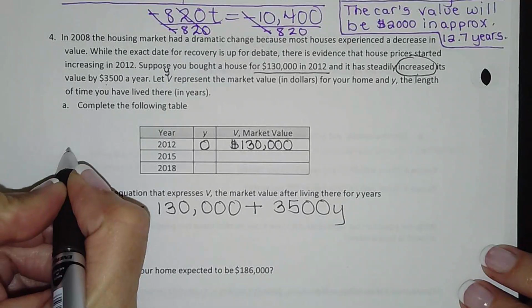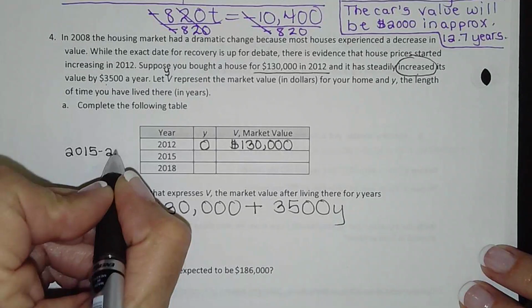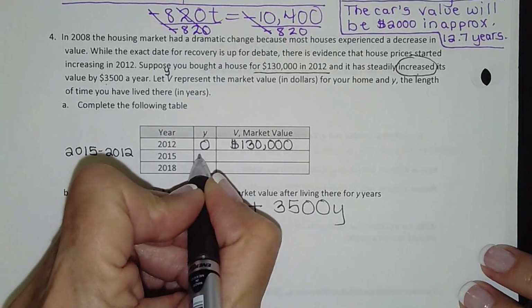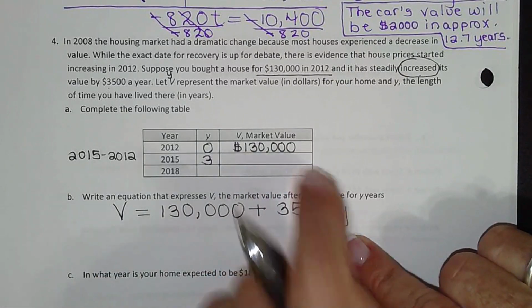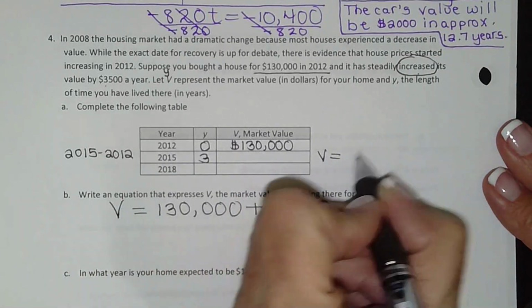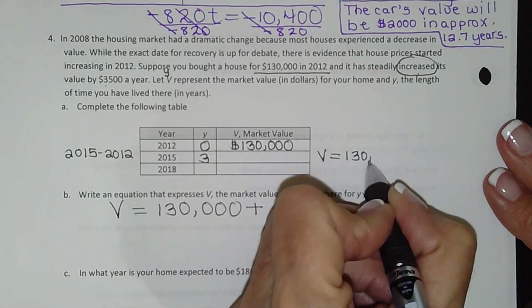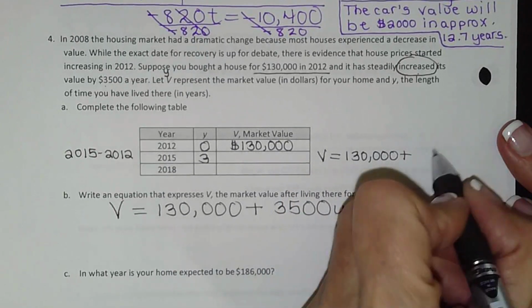For 2015, how you find what year it is, you take 2015 minus year 0. So that means that is year 3. So I can use this equation to get the value. So the value is 130,000 plus 3,500 times 3.